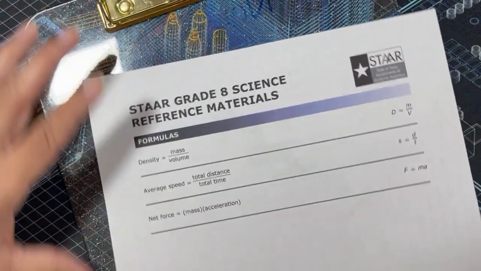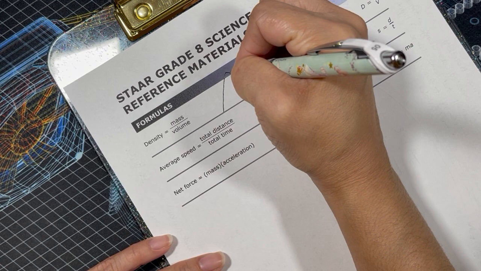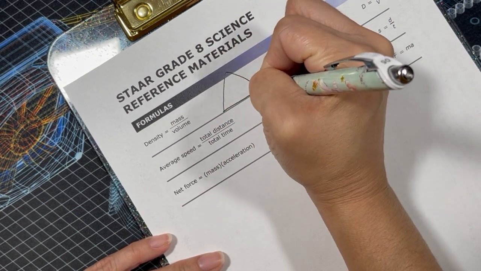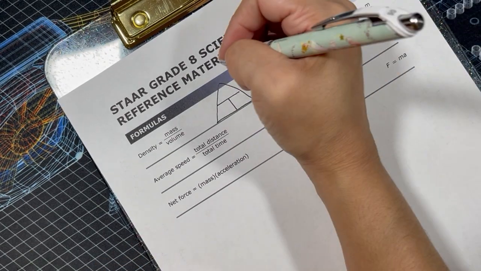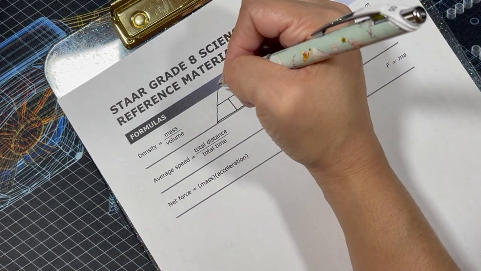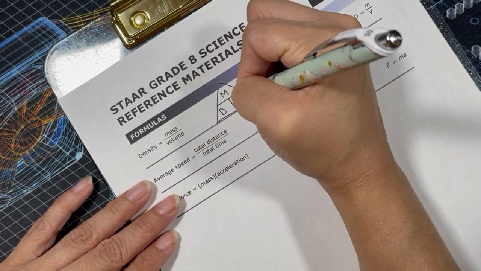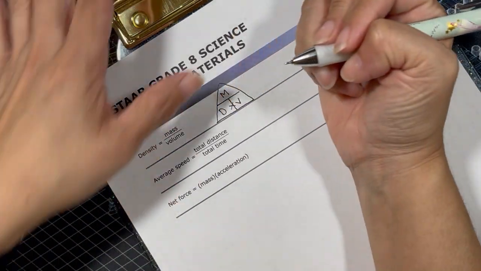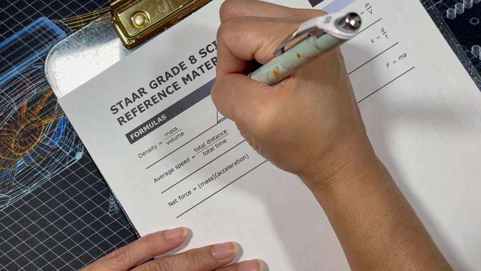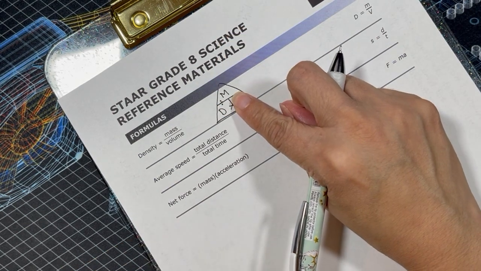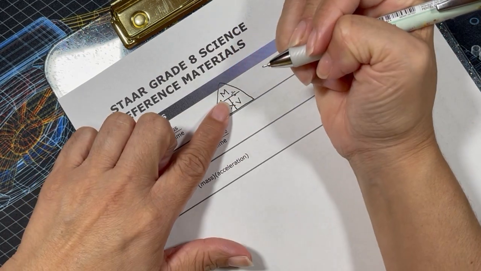On the back, you have your 3 formulas. The first one is density, which you learned about in 6th grade. And sometimes you'll have to calculate. And we use this triangle to find parts of the formula that are not given to you. And you would set it up like this. The way it works is if you're trying to find mass, you would multiply density times volume. To get volume, you would divide mass divided by density, and to get density, it's mass divided by volume.